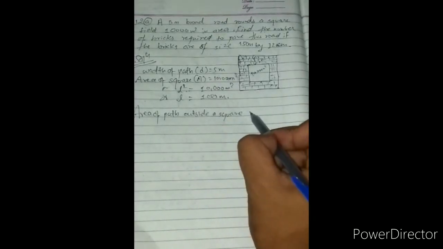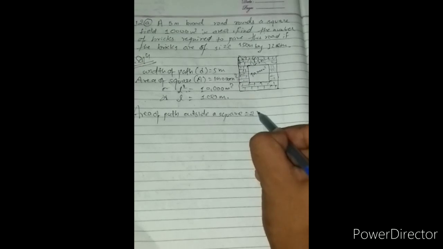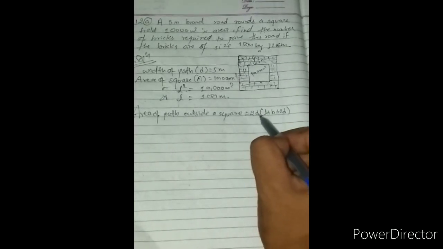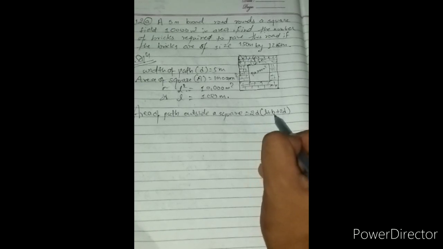Area of path outside a rectangle or square is the same. Formula is 2d(L + B + 2d). We could use 4d(L + d) also.